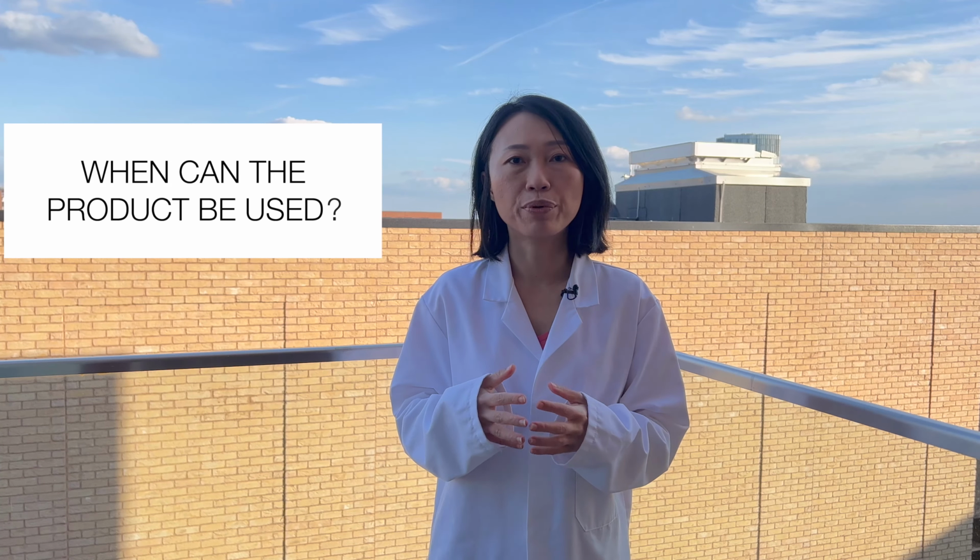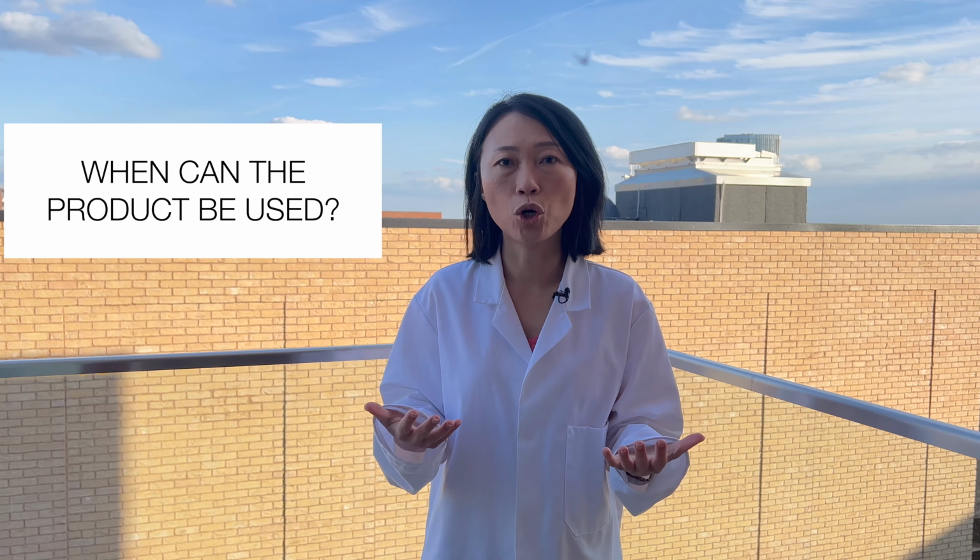Question number 4, the scenarios of when to use the product. Let's say if you're selling a winter coat, you want to say this coat is best used under temperatures of -40 or -50.